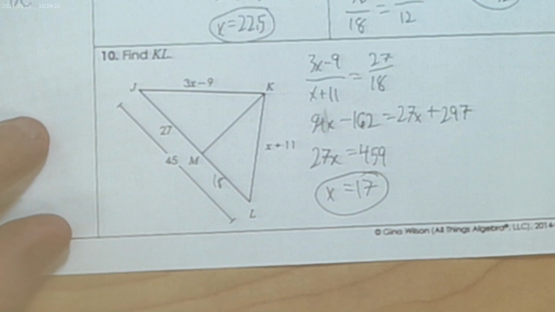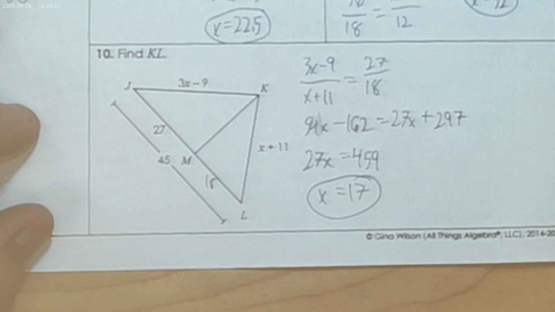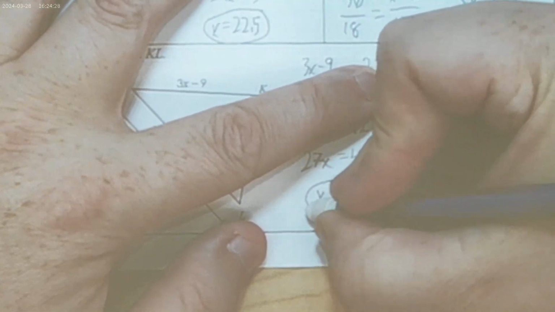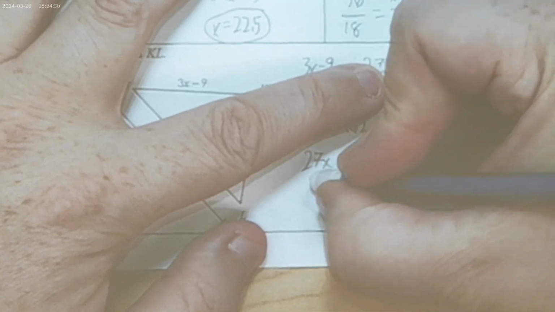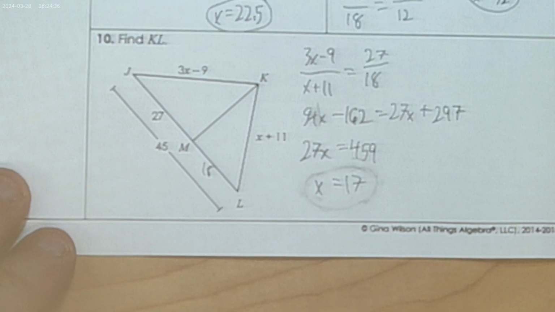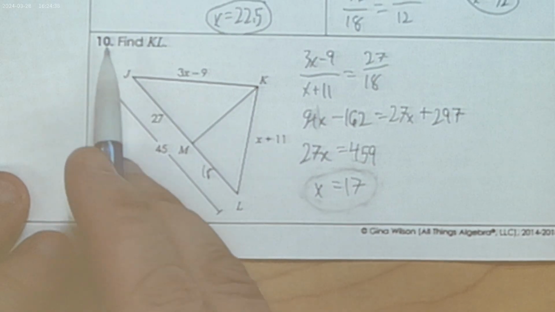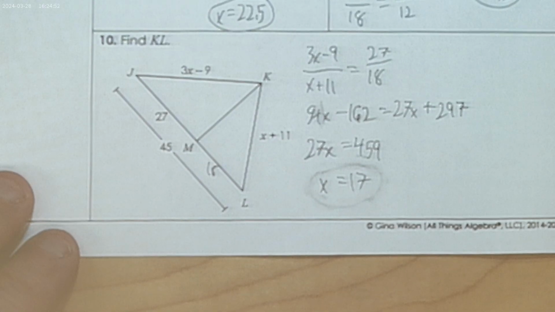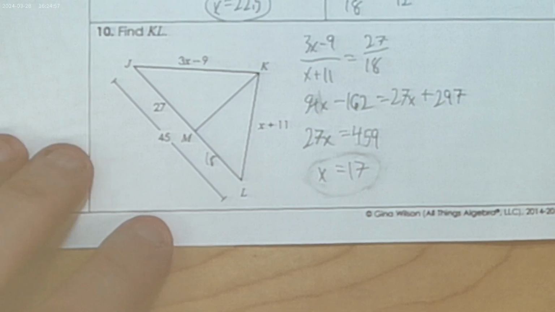There we go. Oh, close one. Absolutely close one. I can't believe I almost turned the page and walked away from the problem. So x equals 17. Yes, x absolutely equals 17. However, we were not asked to find x. We were asked to find length KL. I spent so much time on an earlier worksheet talking about answering the question and losing points if you didn't, that I caught it before I turned in my assignment.